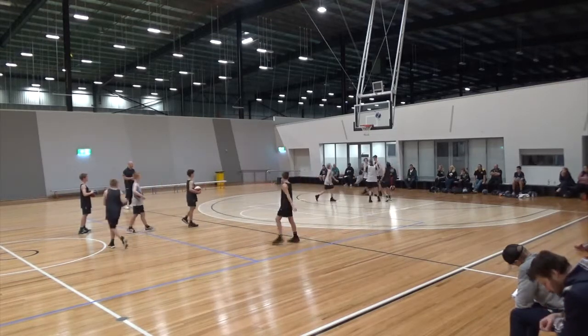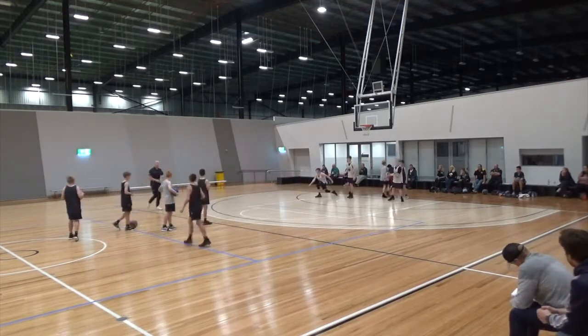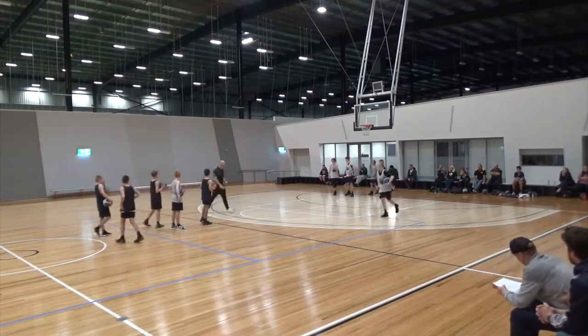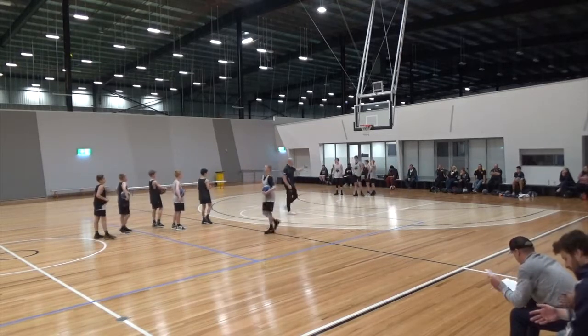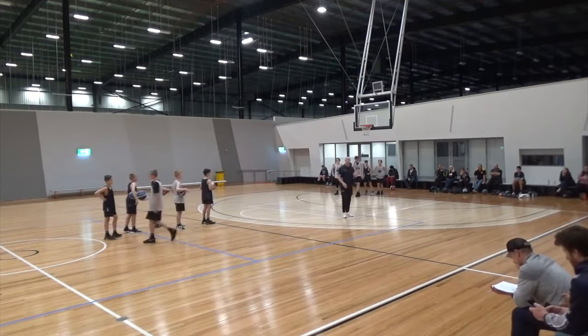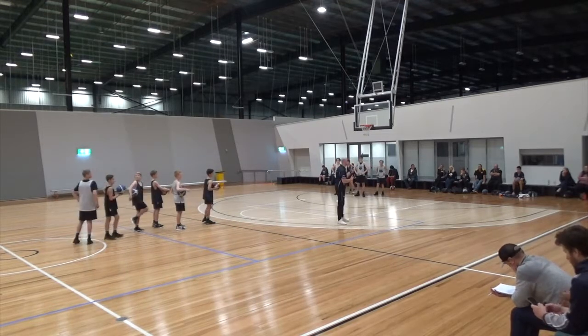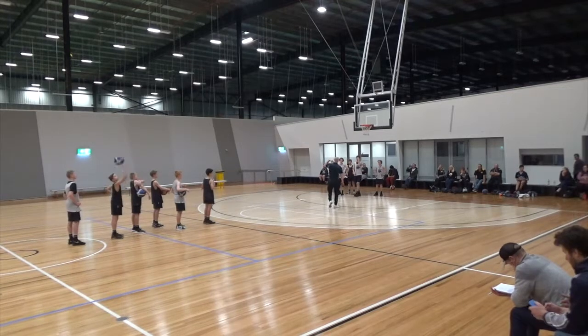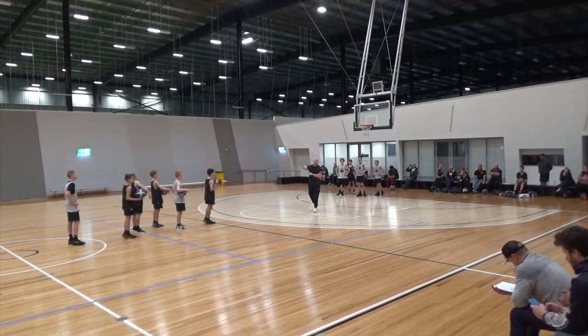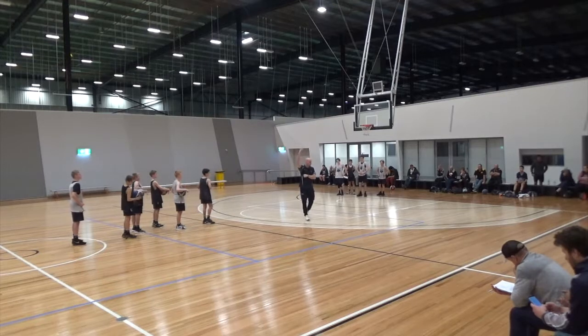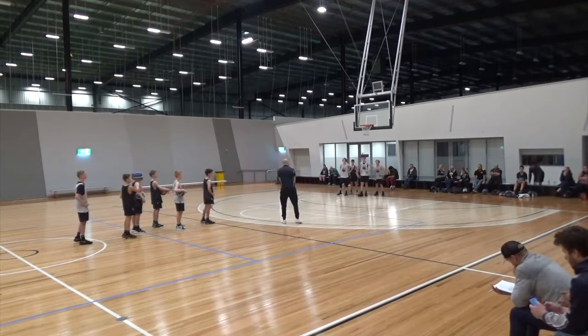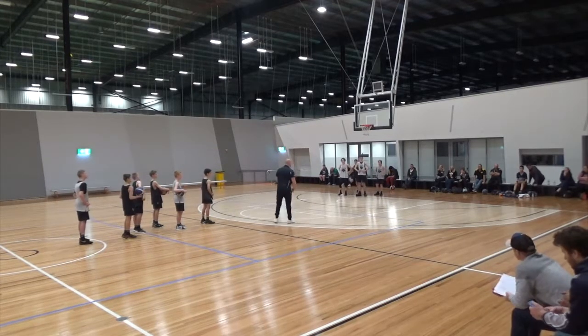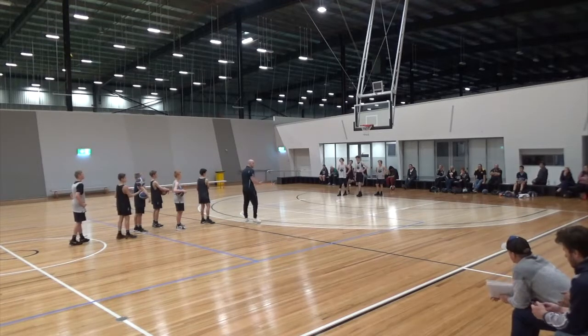Nice job, nice pass. Right, so what I'm doing here, and I know offense scores a lot on this, but I want to put the offense in a position where they're at the advantage and they're in a position to score nearly every time. Because if we do that, then their likelihood to do this in a game increases. If they continually turn it over, then there's a higher chance that they won't try this in a game.